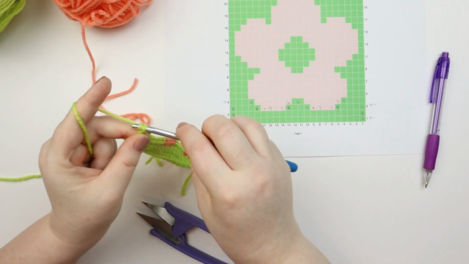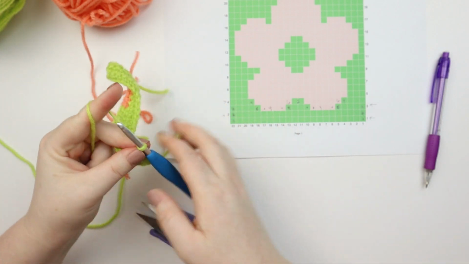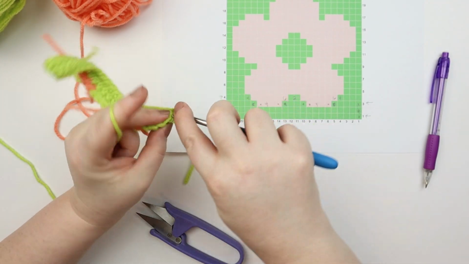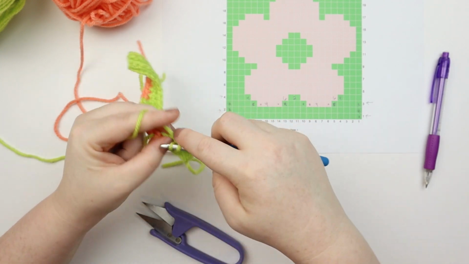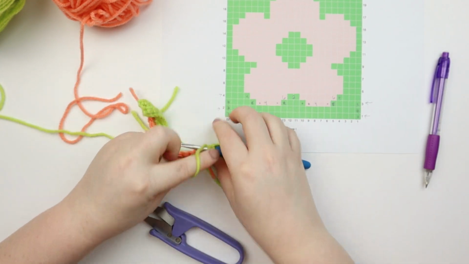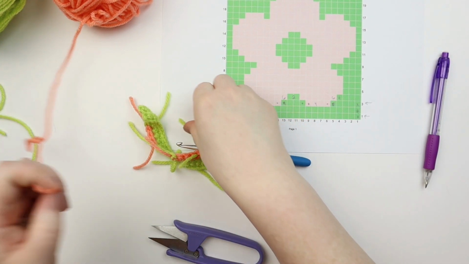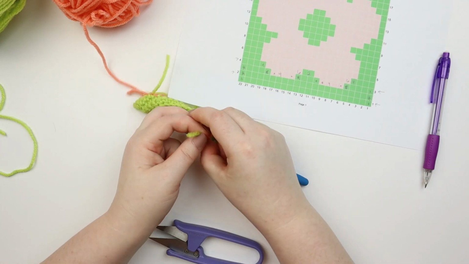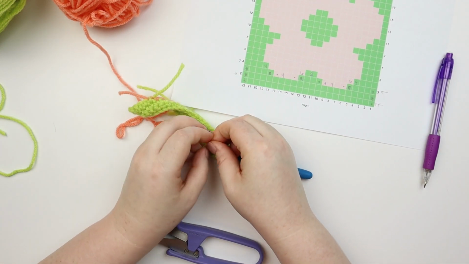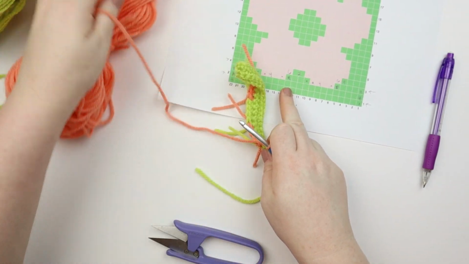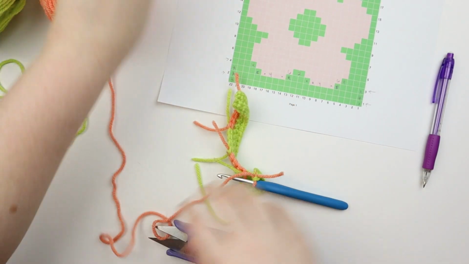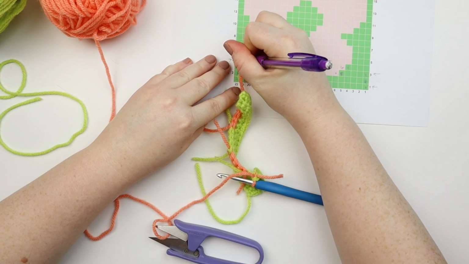So we're going to go ahead and chain 1 and turn. We're working 4 single crochet in green. 2, 3, 4. Finish that stitch off. Then first let's mark what we've done.